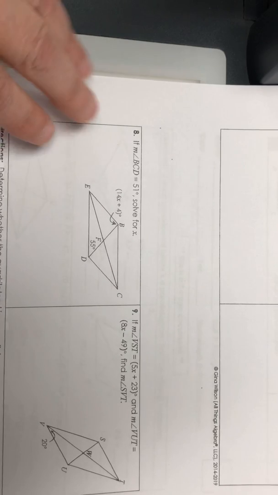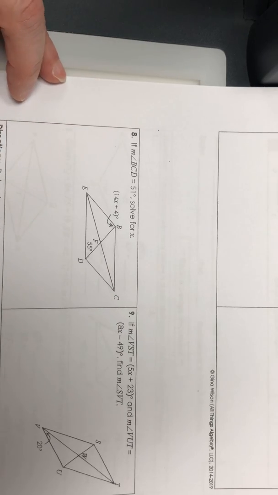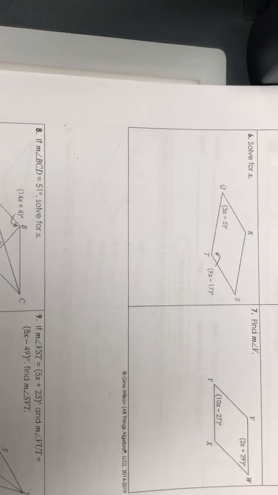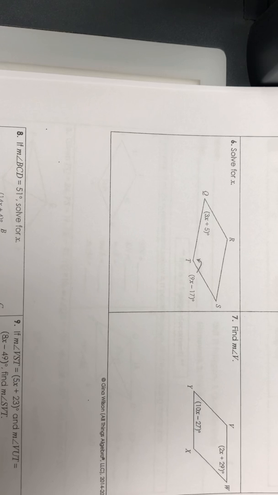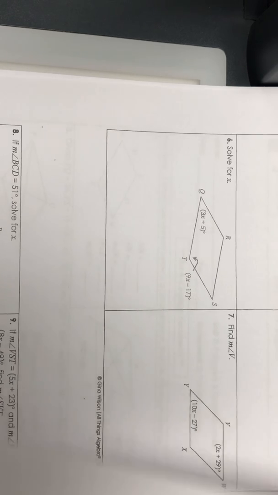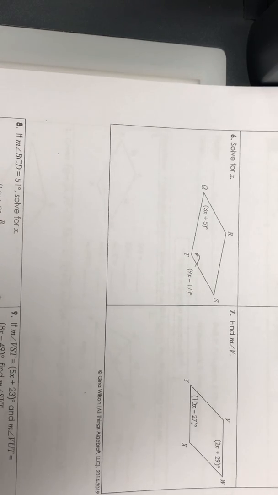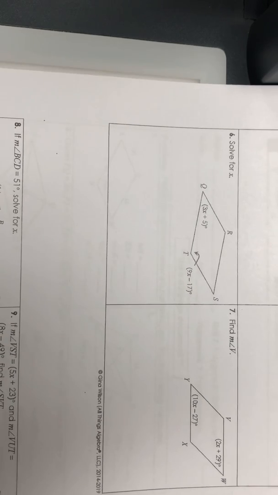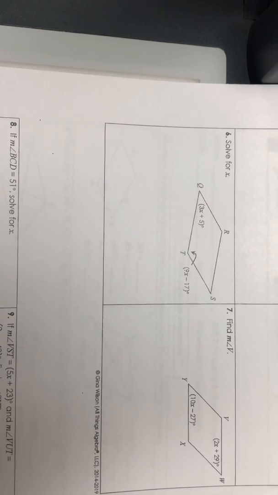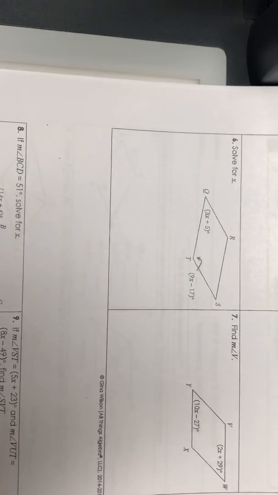Okay, let's go to the second page. This is just more practice of the same old, same old. I tell you what. Let's jump down.